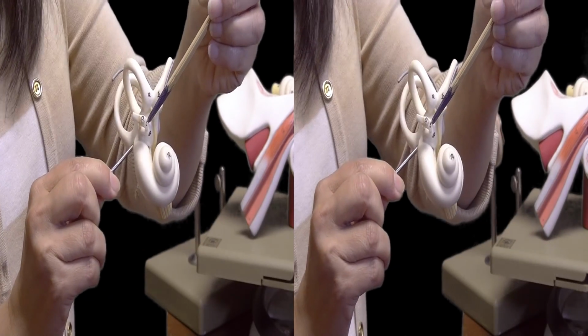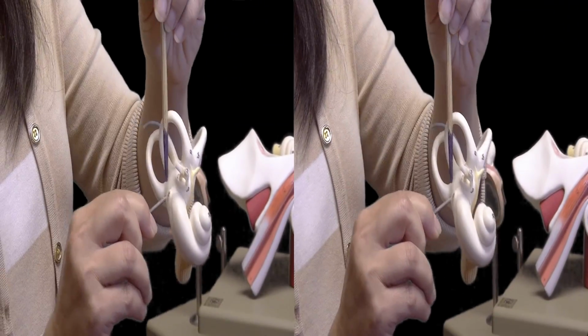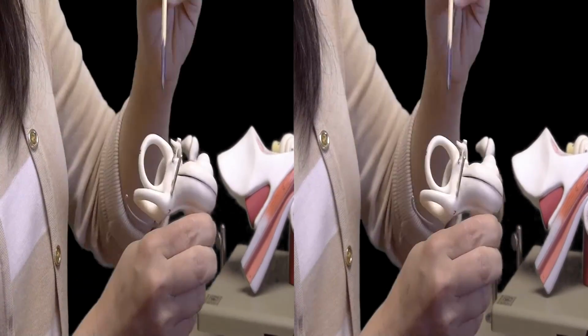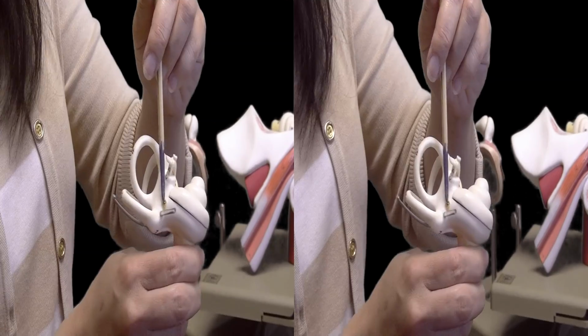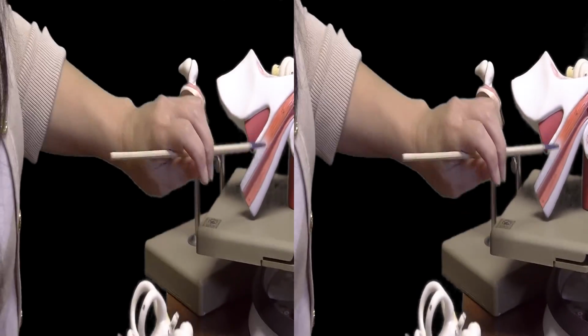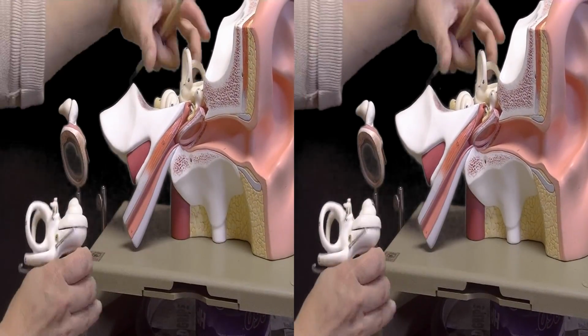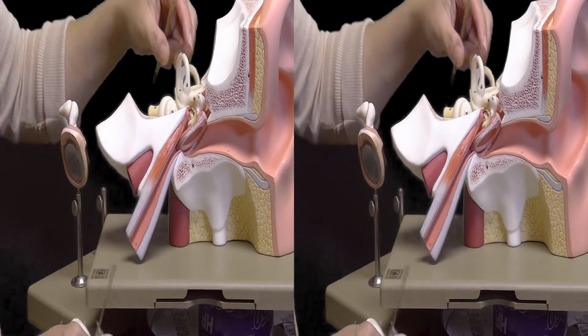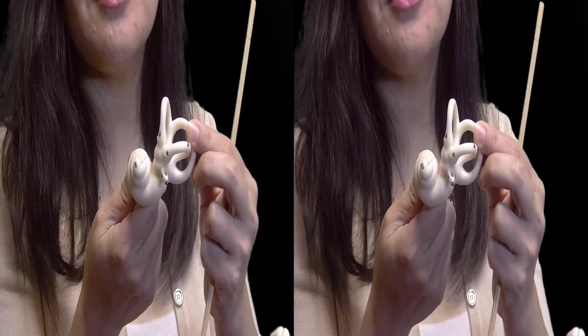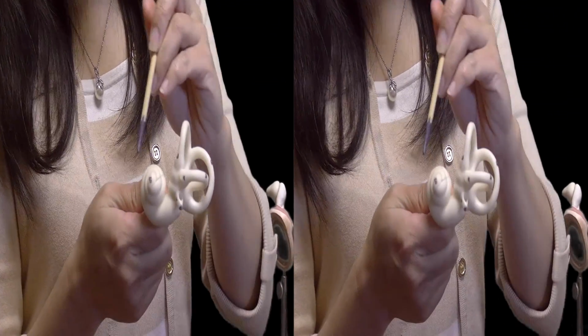Oval window at the base of the stapes, right below the oval window is a round window. Auditory tube. Inner ear: semicircular canals, vestibule, cochlea.